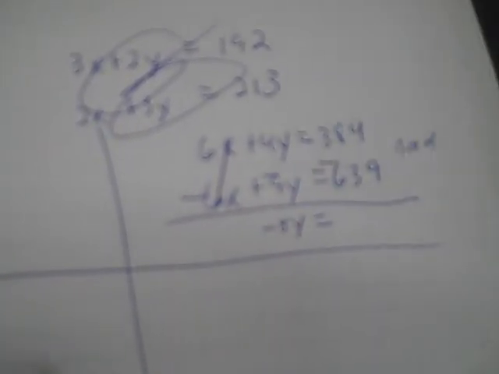384. Then the bottom is 6X plus 9Y. Then 213 times 3 is 639. You're going to make them negative. And I add. 4 plus negative 9 is negative 5Y.